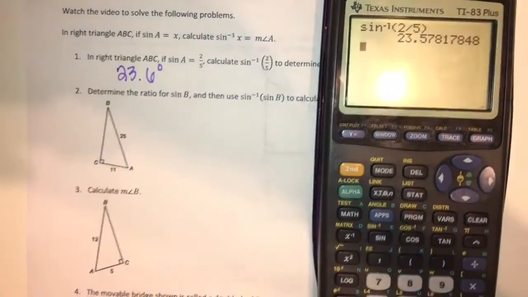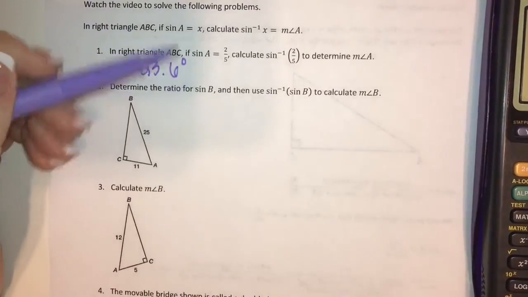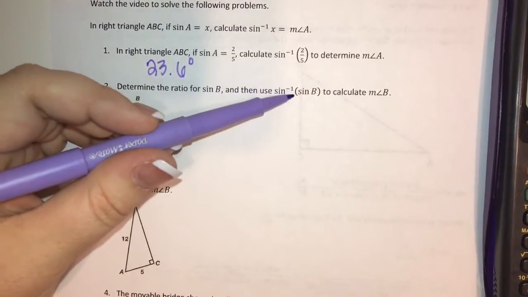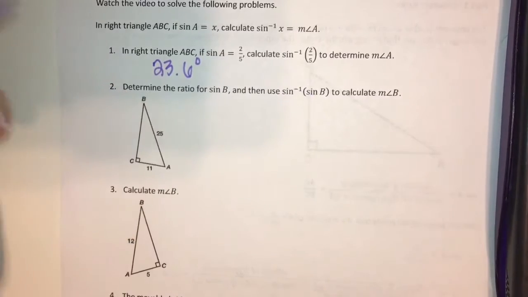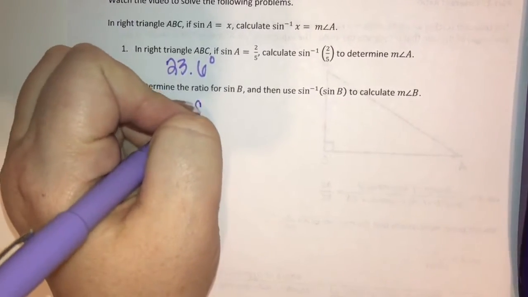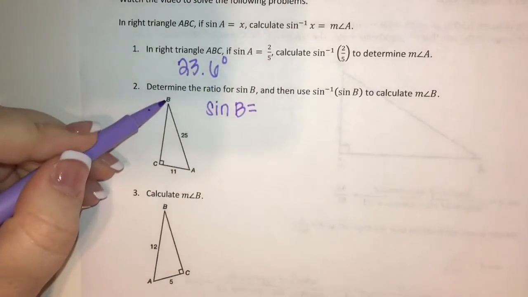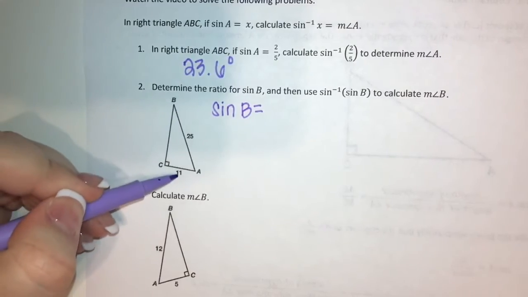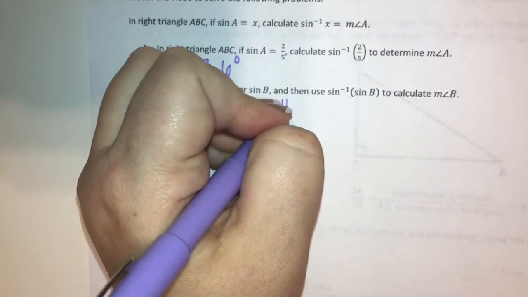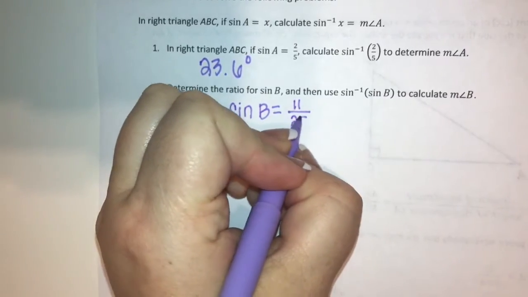The next problem says determine the ratio for sine of B and then use inverse sine of sine B to calculate the measure of the angle B. So the ratio for sine of B is going to equal opposite. Well, opposite of angle B is 11 over the hypotenuse length, which is 25.